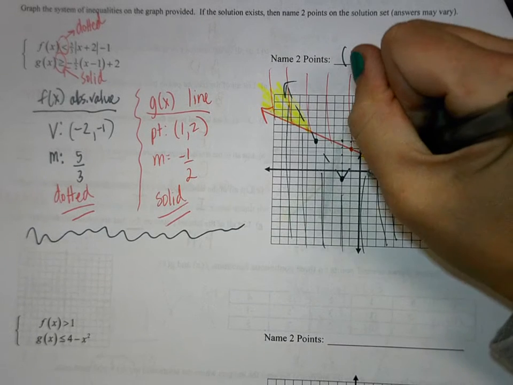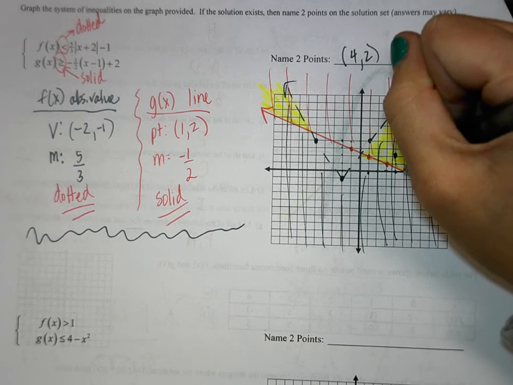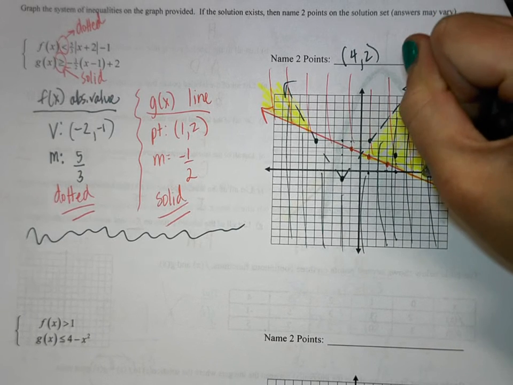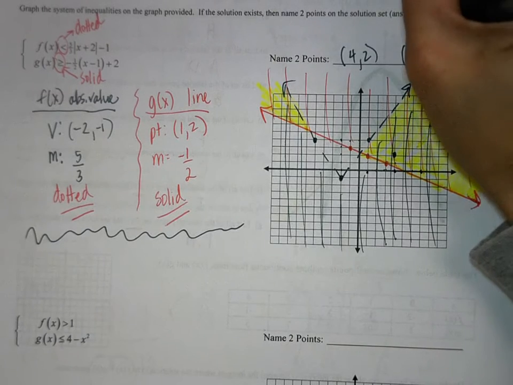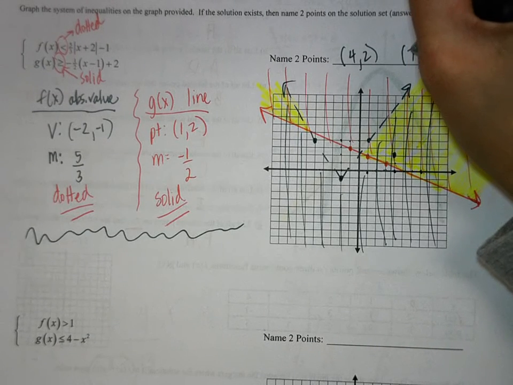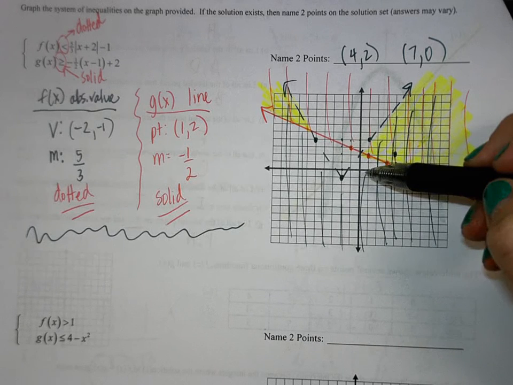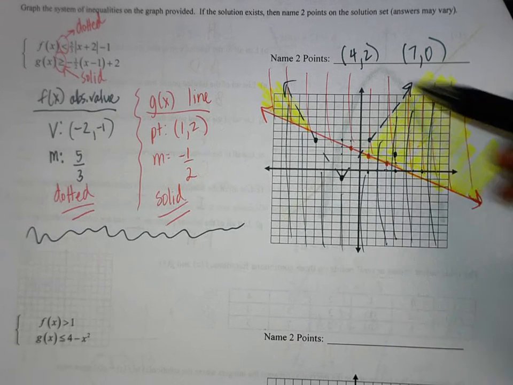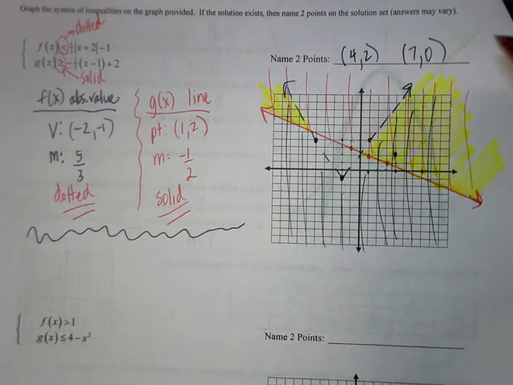So if you count across on the x-axis, let's see here, 1, 2, 3, 4, 5. We could do 6, maybe 7 just to be safe that I graph right. So 7, 0. Okay, so we can check either one of these. Which one do you guys want to use? Either one, it's up to you. I'm going to use 7, 0 just because I think it may be easier.